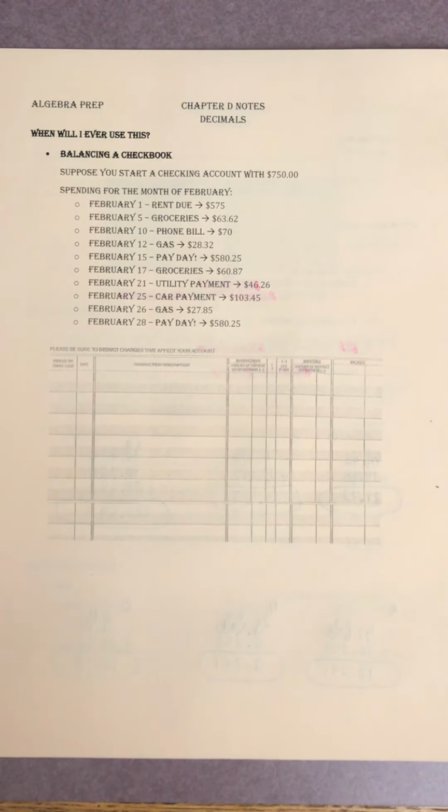So many of you, as you're starting to get older, are probably going to start getting bank accounts where you'll deposit your money from when you're working or that you've been given, or you'll take your money out by writing checks or using your debit card or just withdrawing cash from the bank. And so it's really important to learn how to balance your checkbook.